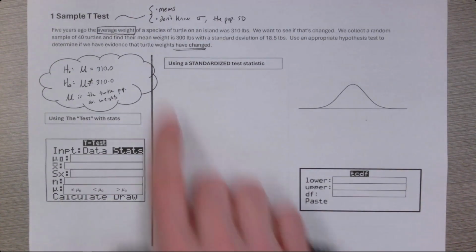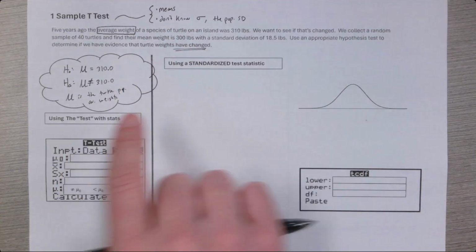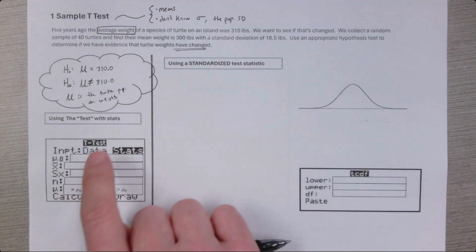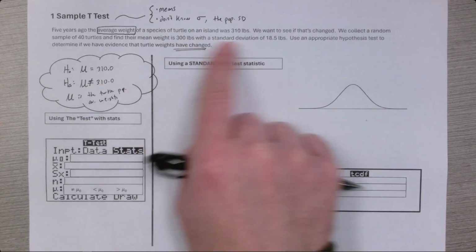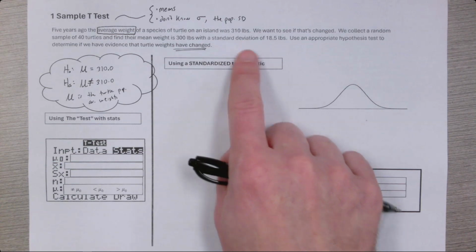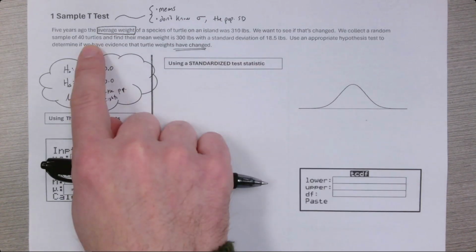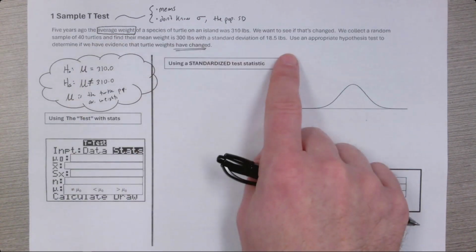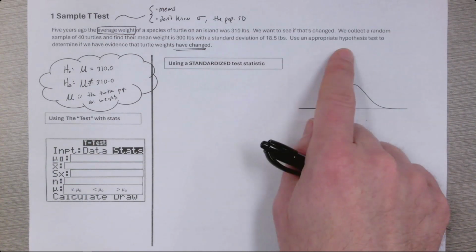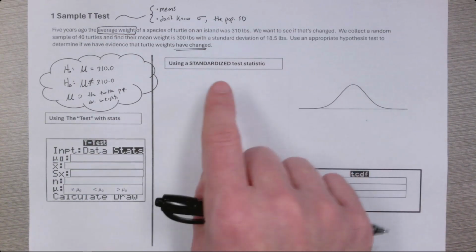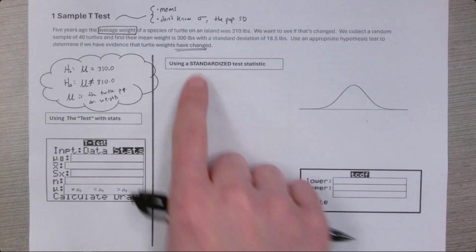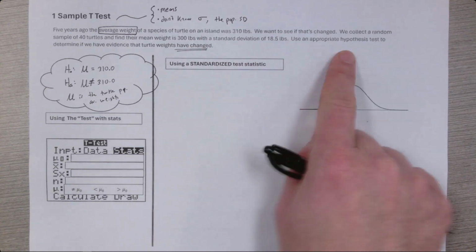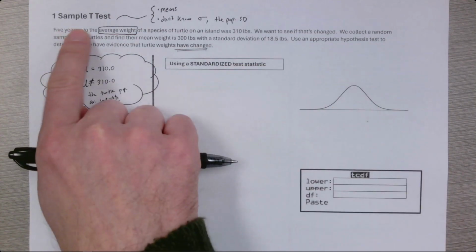5 years ago, the average weight of a species of turtle on an island was 310 pounds. We want to see if that's changed, so we collect a random sample of 40 turtles, find their mean weight is 300 pounds, so a little bit less, and the standard deviation of the weights of those 40 turtles was 18.5 pounds. What's an appropriate hypothesis test that would tell us whether we have statistically significant evidence that the turtle weights have changed? Okay, so the appropriate hypothesis test to use here is called the one-sample t-test.